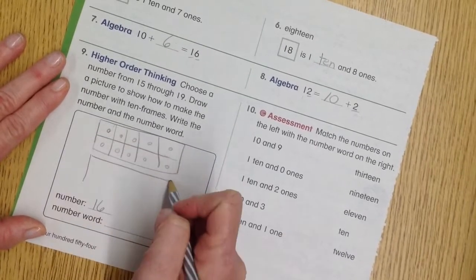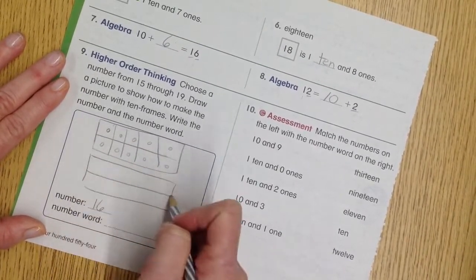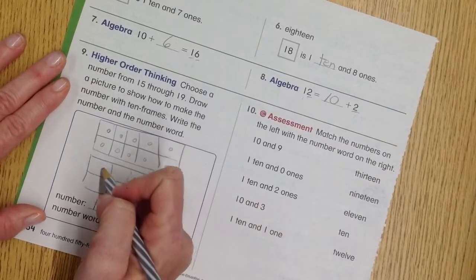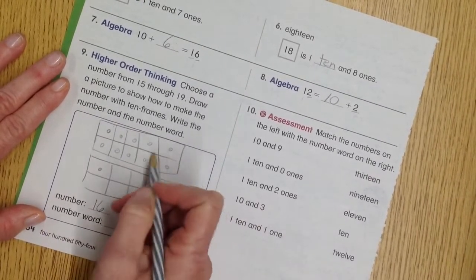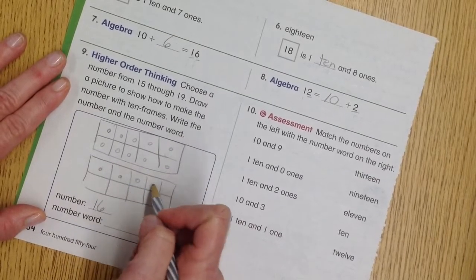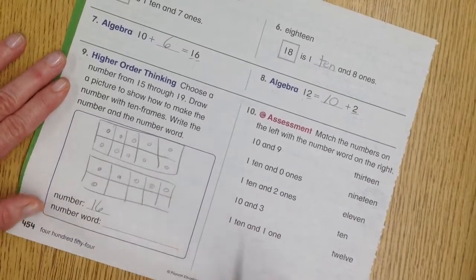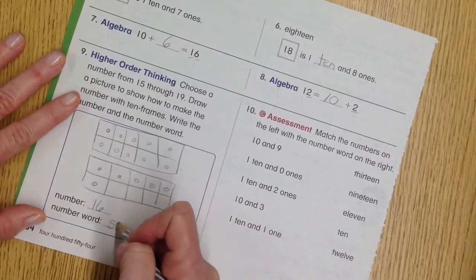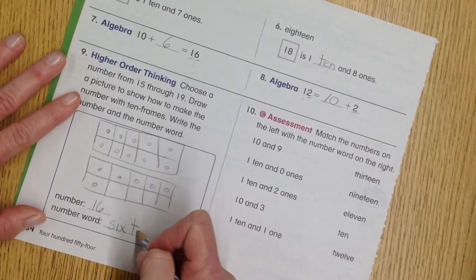And I'm going to need a second 10 frame. And I'm going to put 6 in this one. So that was 10, 11, 12, 13, 14, 15, 16. So 1 ten, 6 ones for the number 16.